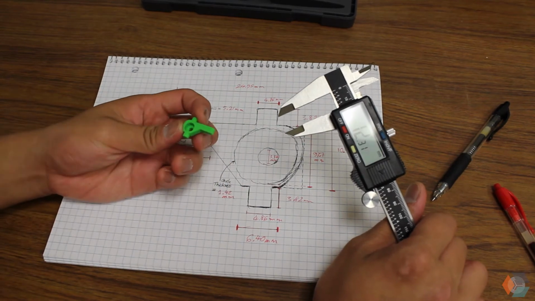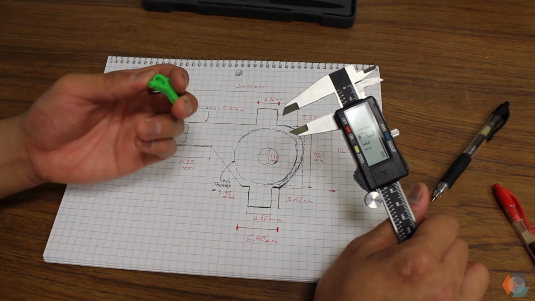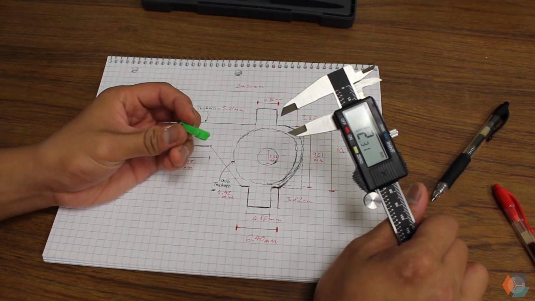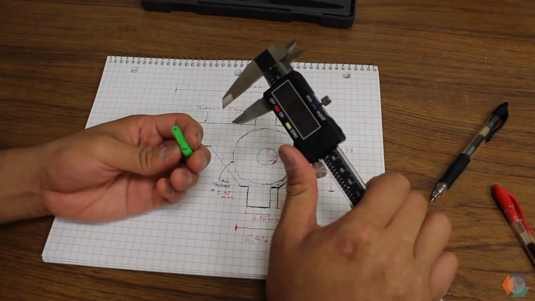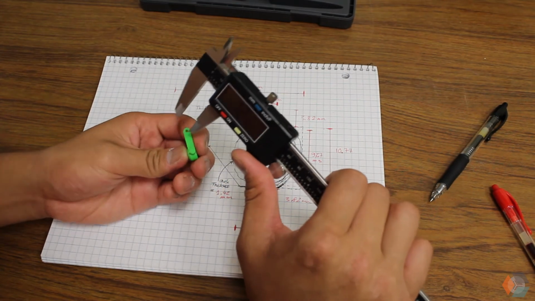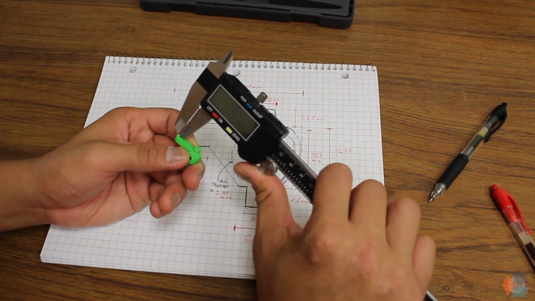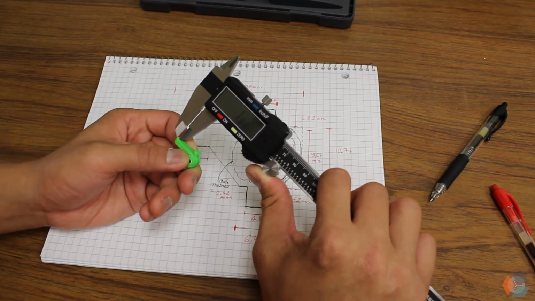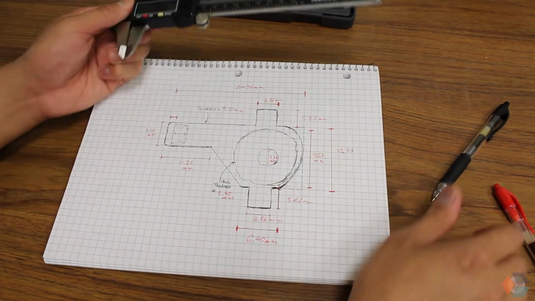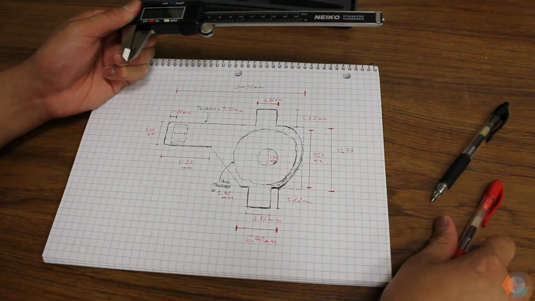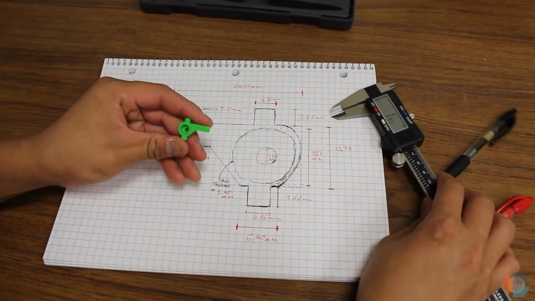When you are getting the dimensions of the piece, think about how you're going to CAD it when you're in SolidWorks. Notice how this hole right here, the position is relatively center, but you need to also figure out how far away it is from the edge, which is 1.82 millimeter.